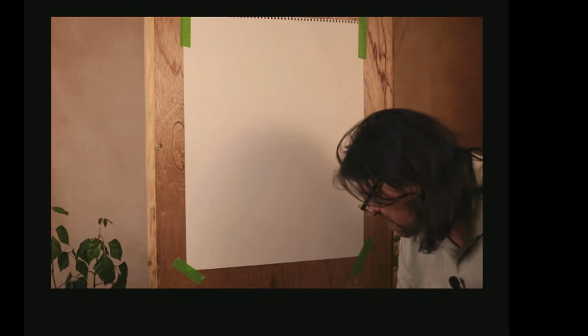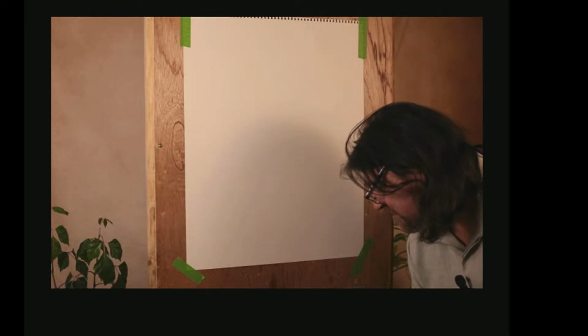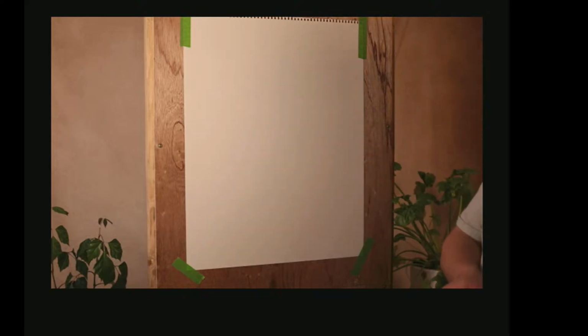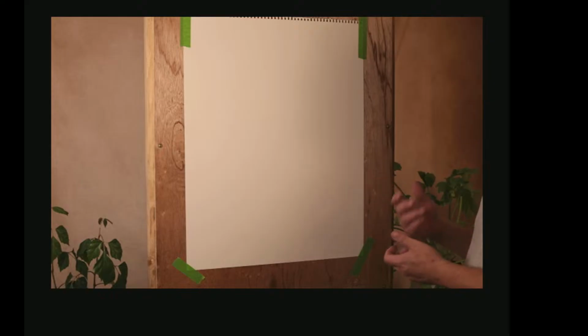So I thought we could take a middle ground with charcoal, keep charcoal as something I've already been dealing with and discussing.